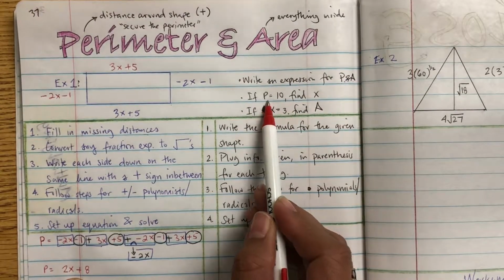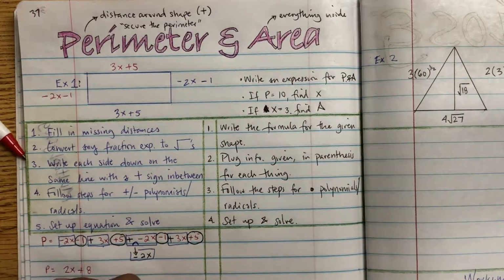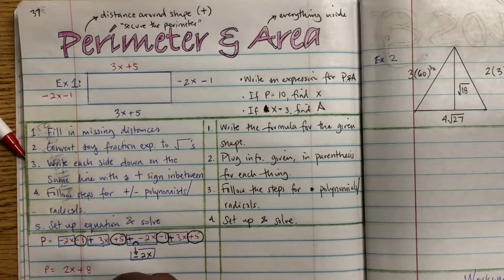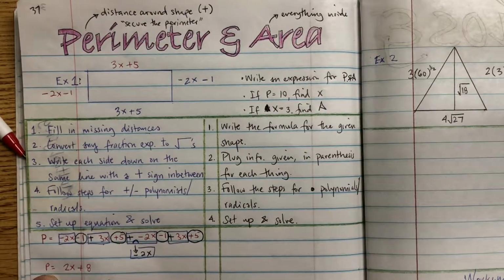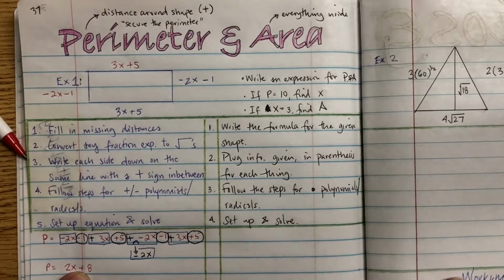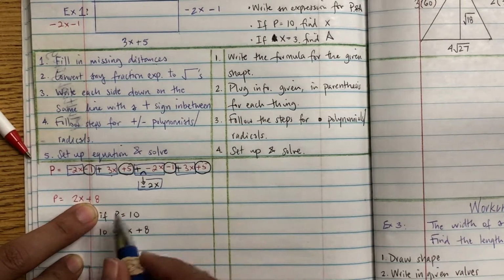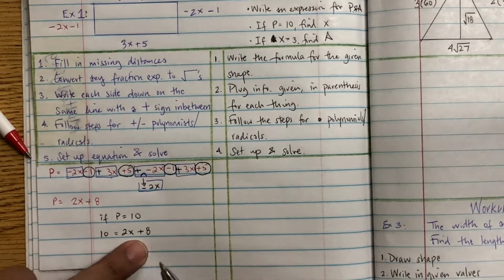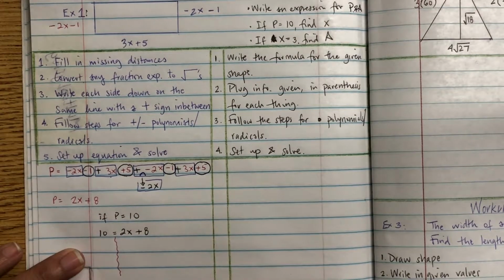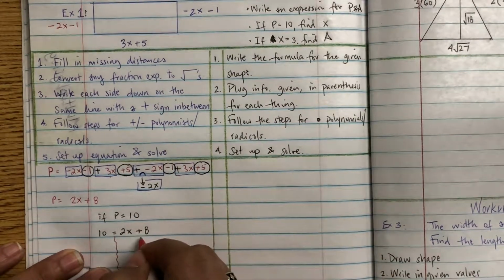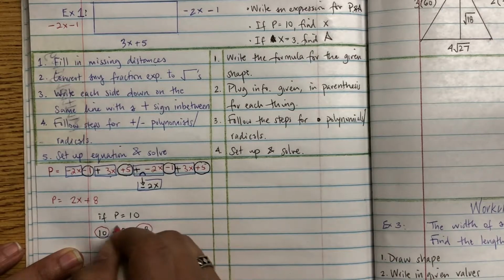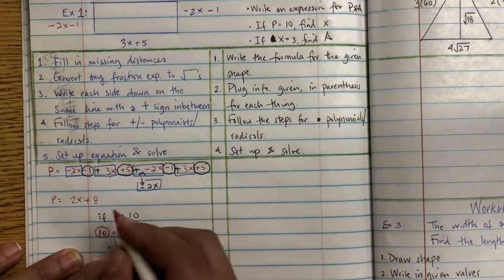Now the question is, if the perimeter is equal to 10, find x. So all we're going to do is wherever we see the perimeter, we're going to put 10 in there. So we're going to get 10 equals 2x plus 8. And then we're just going to go ahead and solve it. So go ahead and draw my river. Boxes and circles, don't forget the symbols. And we're just going to move that 8 over to the other side. So when you move it across the river, it's going to get wet.